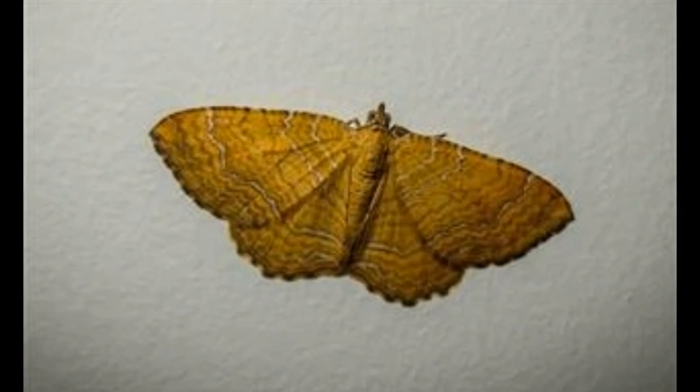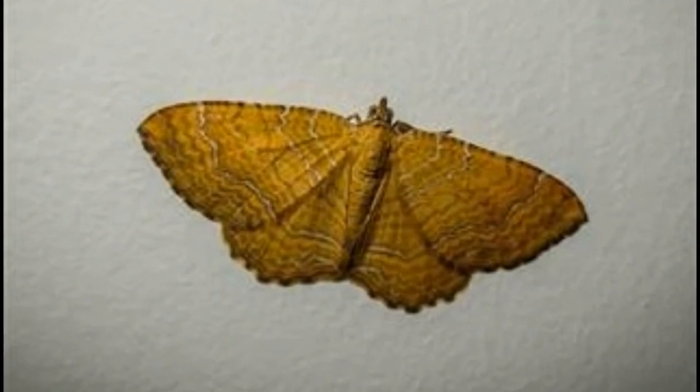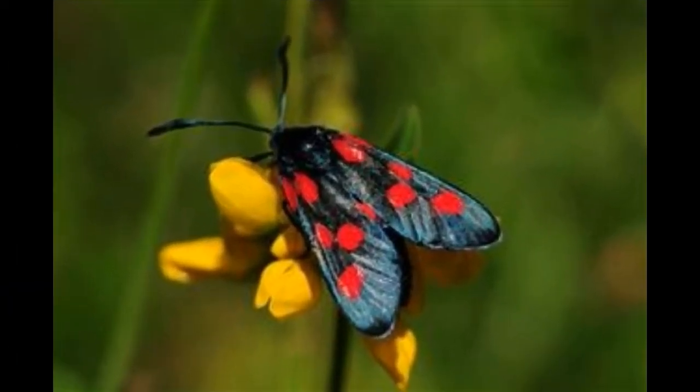Some Lymantriidae, such as the gypsy moth, are considered major pests all over the world. Lymantriidae moths are often called tussock moths of some sort, after the tufted appearance of their caterpillars.